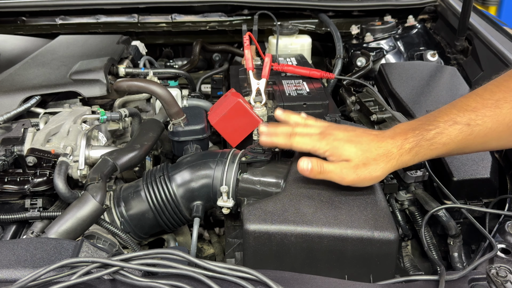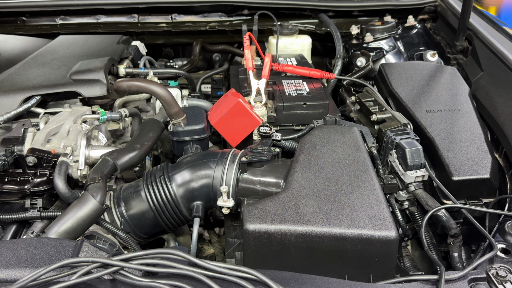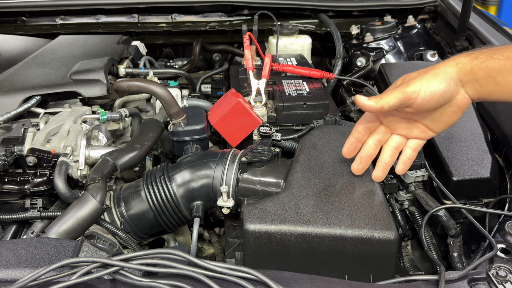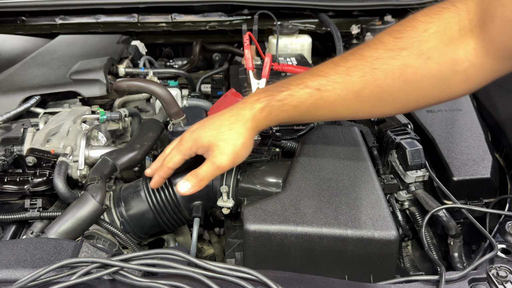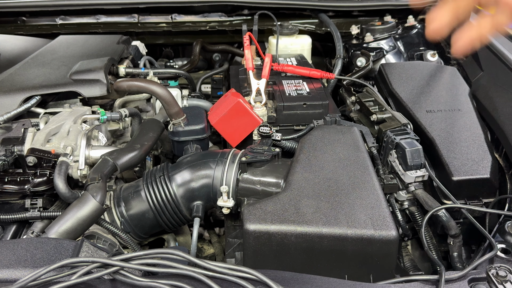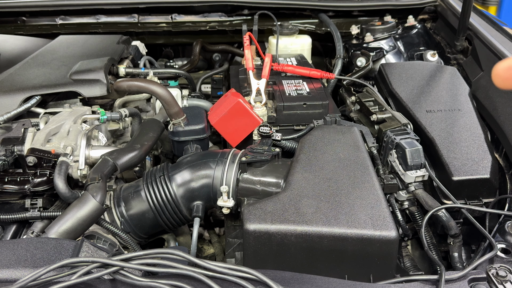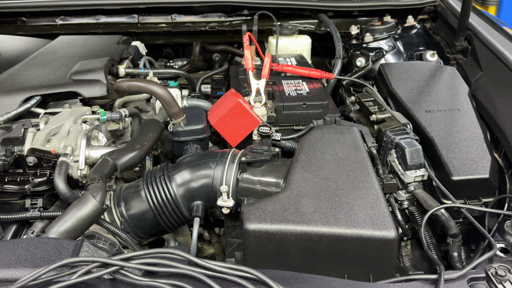The next step would be putting the car on a smoke test to see if we have any vacuum leak or any air leak in the air intake system, intake manifold, in the hoses, in the PCV system, or anywhere whatsoever. So let me get that set up and jump straight to it.